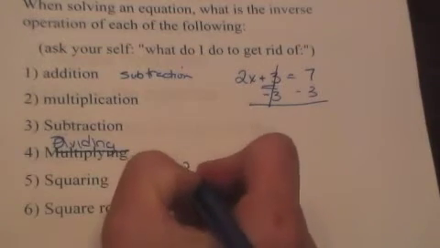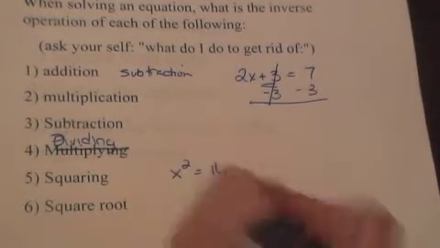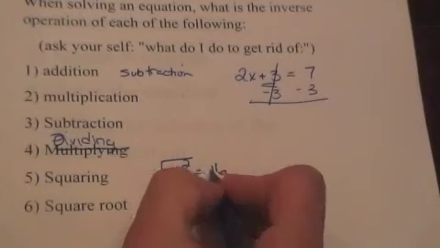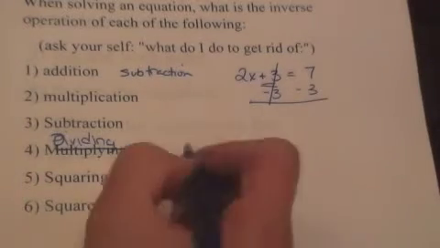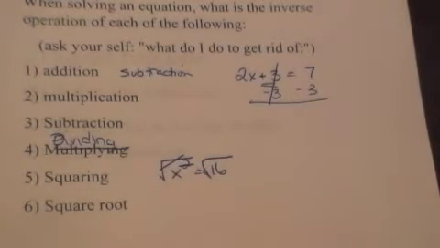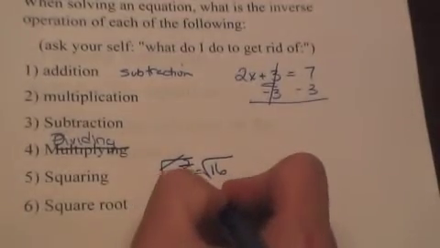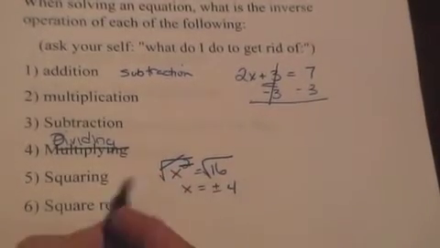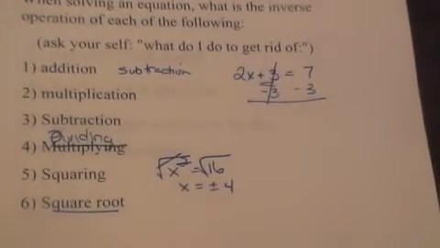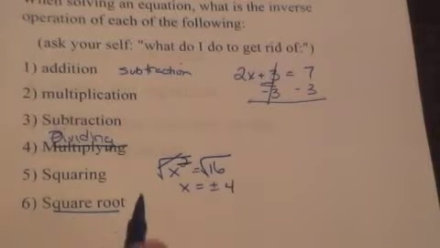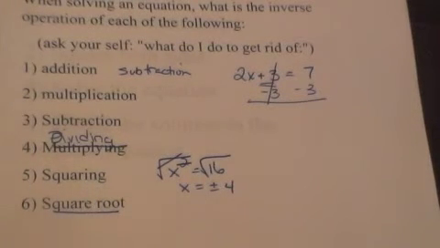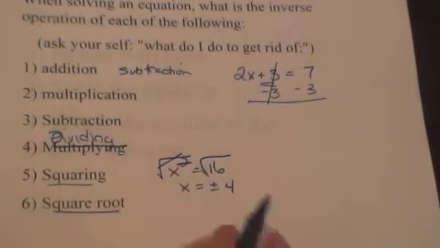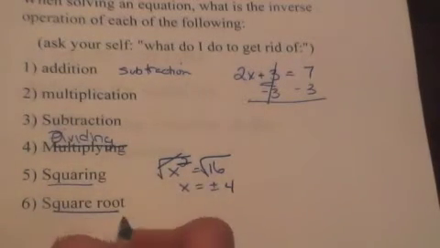For example, if you have x squared equals 16, just take the square root of both sides. These cancel themselves out, and you're just left with x equals plus or minus 4. Square root is what we're doing today. The inverse of square root goes along with squaring. It's just the opposite of it, the inverse.